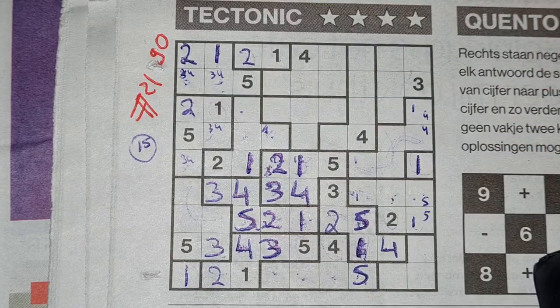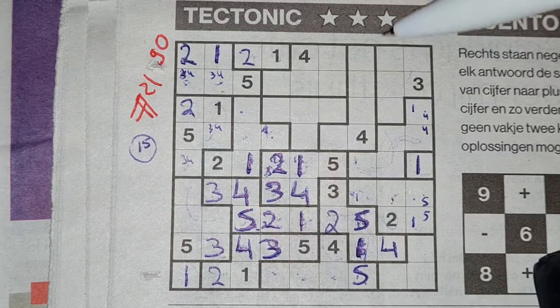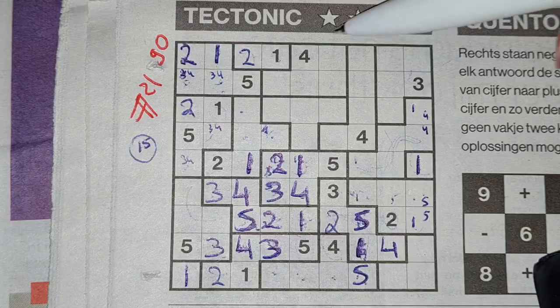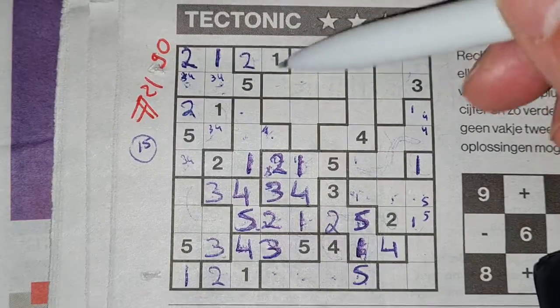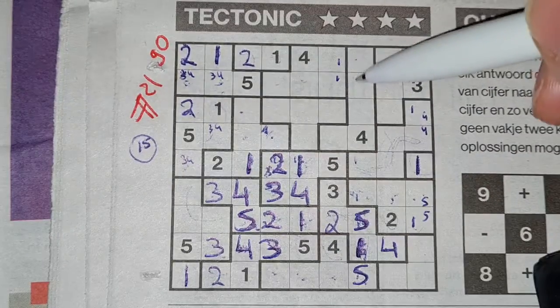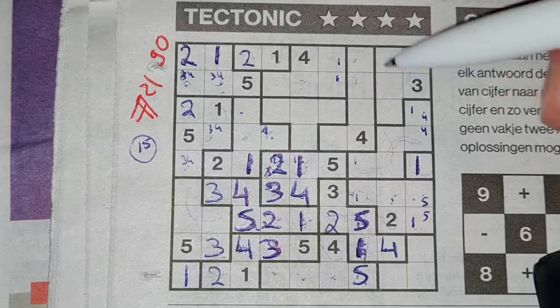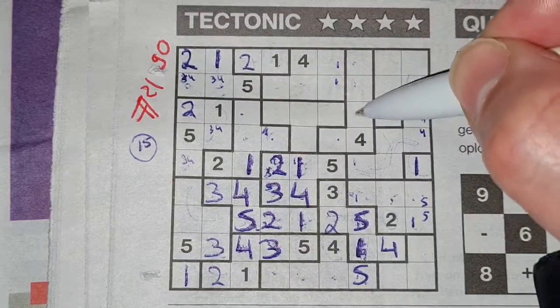3 to 4. Okay. Let me see. These two boxes can be a 1, so the 1 could be here, could be there. That means that those two boxes cannot be a 1. Otherwise, I cannot fill any 1 in one of those two boxes. So the 1 could be here or there.